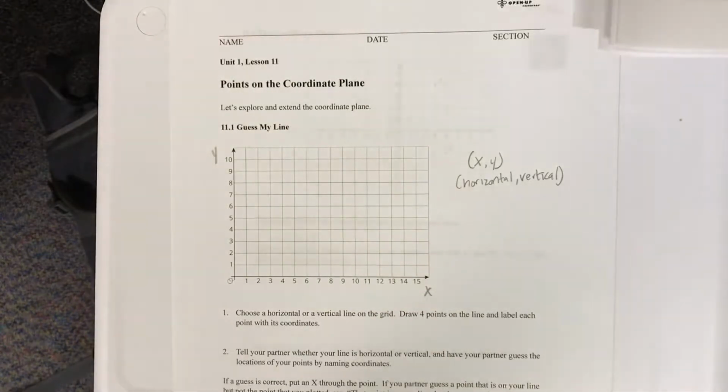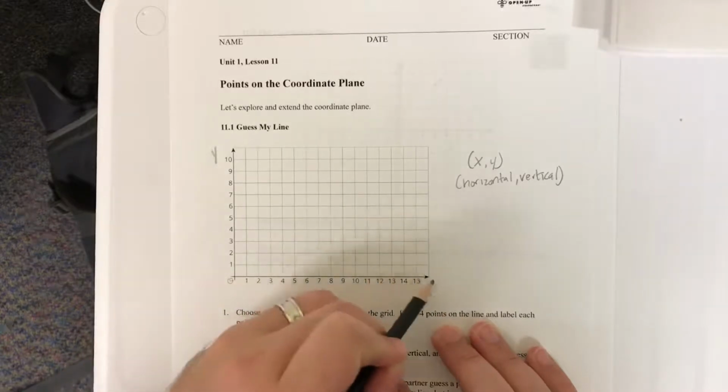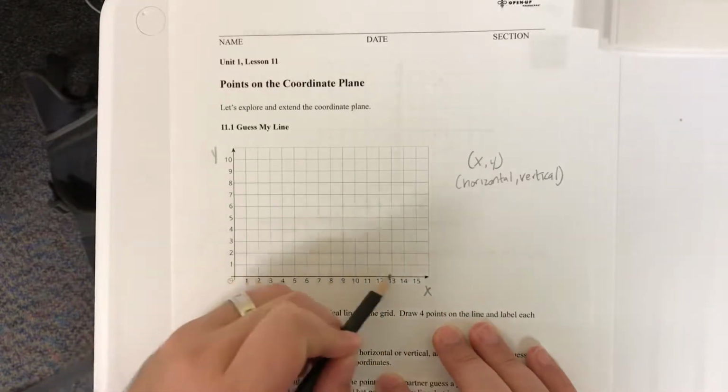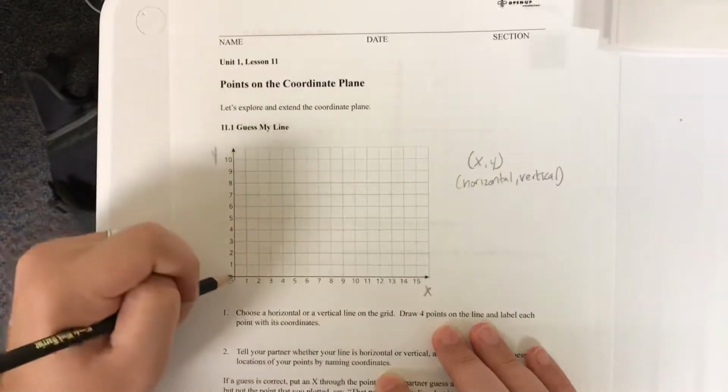So now we're going to read the directions to see what we're doing, so that we can understand. It says, choose a horizontal or vertical line on the grid, draw 4 points on the line, and label each point with its coordinate. So a horizontal line follows the x-axis. It's a line that looks like this. This is a horizontal line. So you can also write horizontal down here. This is a vertical line.